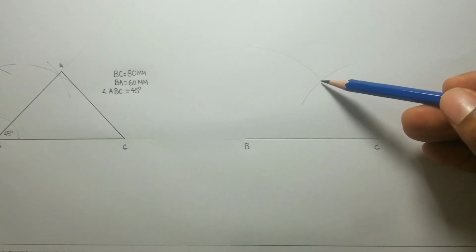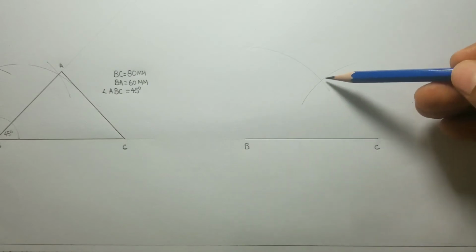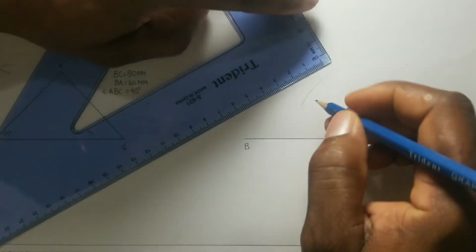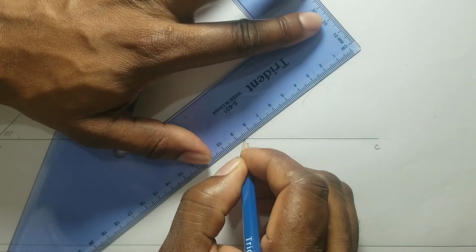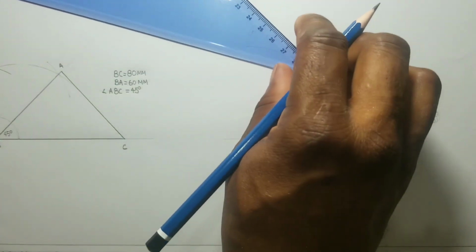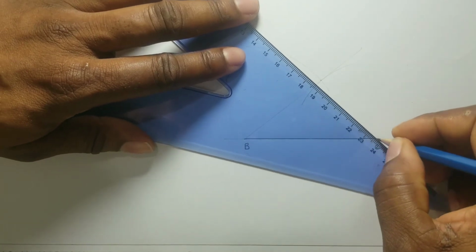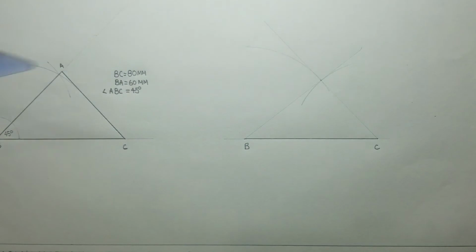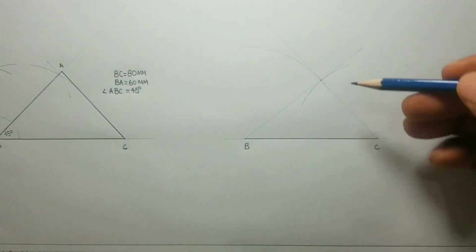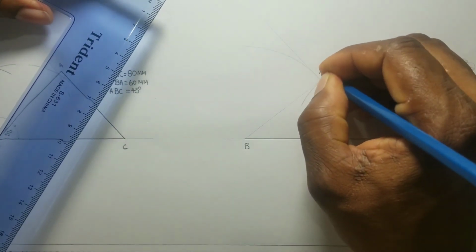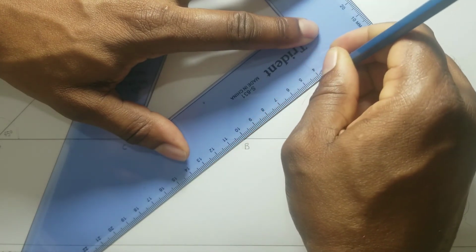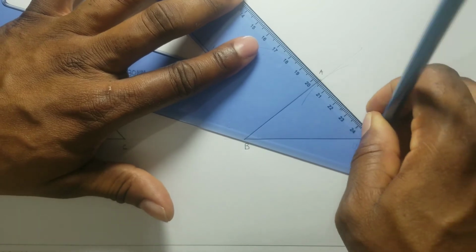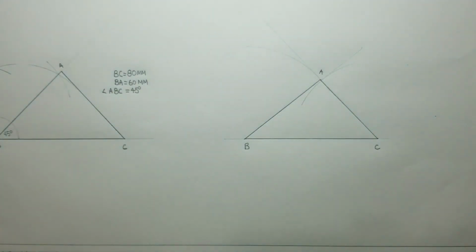I will now draw a line from the intersection of the arcs to B and from the intersection of the arcs to C. I will now outline the required triangle and label this point A. Now this is how we construct a triangle when the length of all sides are given.